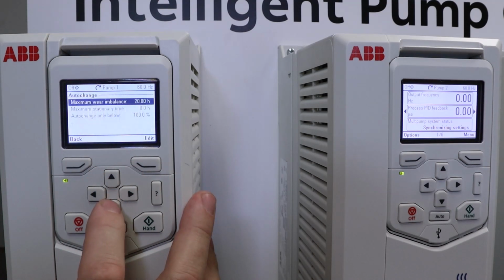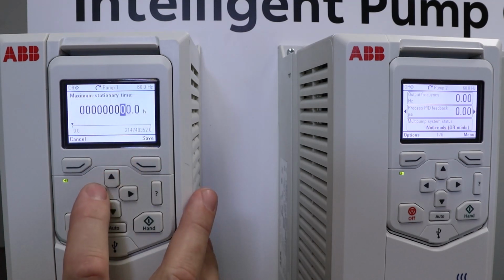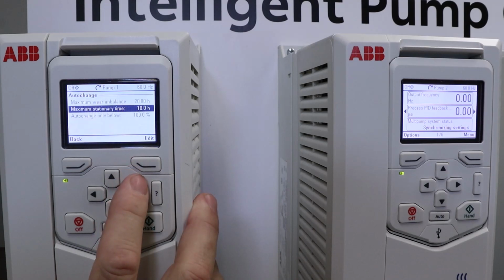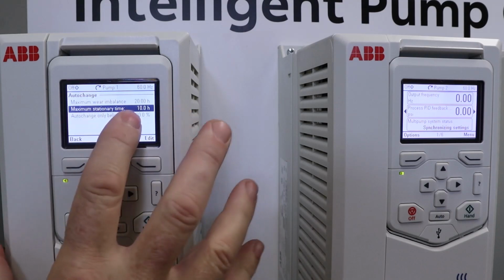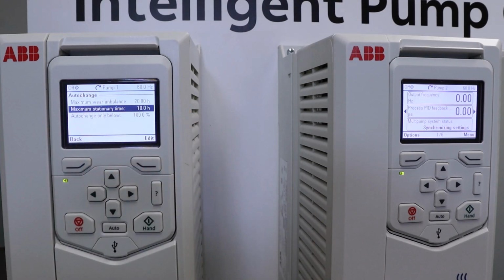And because I have it set up the way I am, I'm going to put a 10-hour wear imbalance, maximum stationary time. This could be set for a lot more hours than this. Auto change is only below 100%. What that means is, in this case, we have 2 pumps running, and if we have a scenario where our demand has both pumps running at 100%, then it will not do an auto change until it drops below 100%. And at that point, it'll do the auto change.